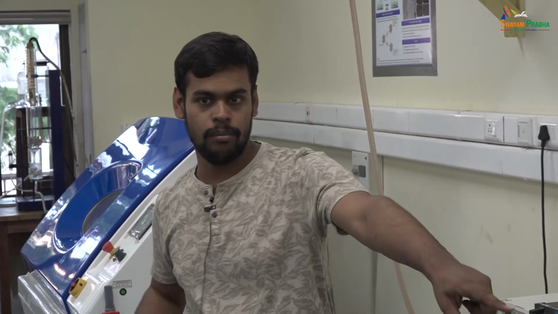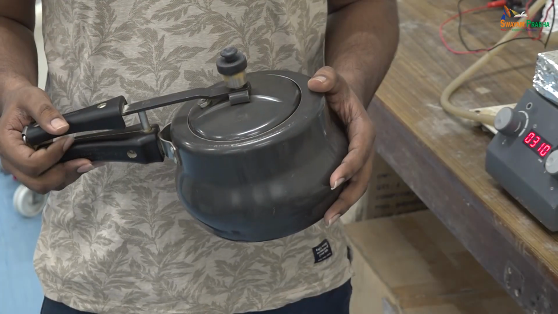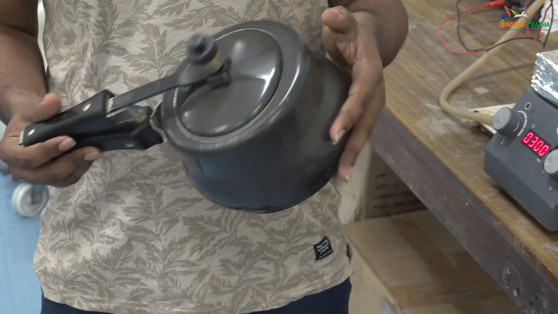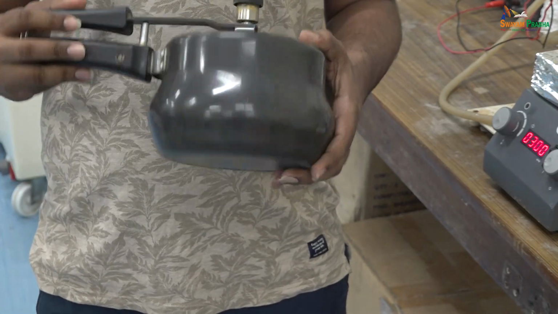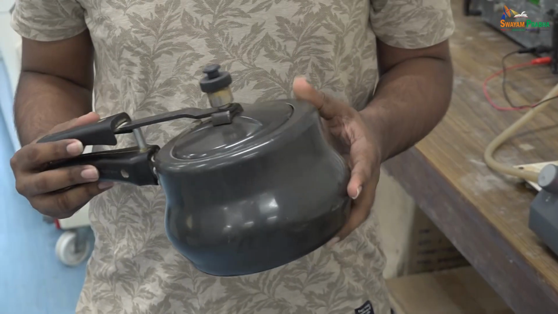The industrial application you can see in this pressure cooker. This is actually anodized aluminum, where you put the dye in the color, and then your aluminum can be used in your homes with a protective layer. If you use it properly, it will last over the years.